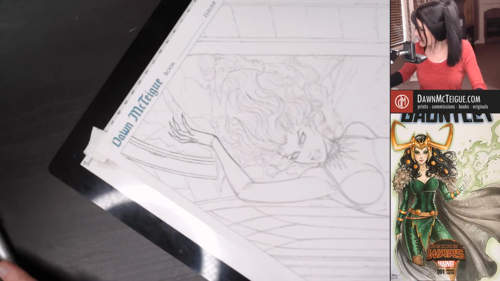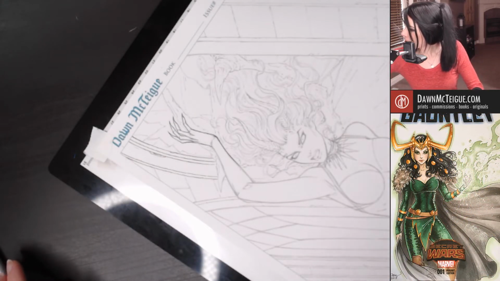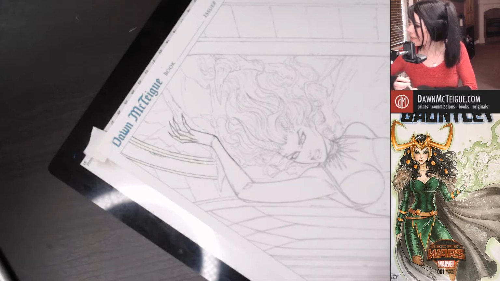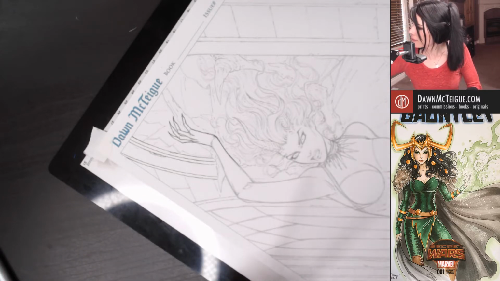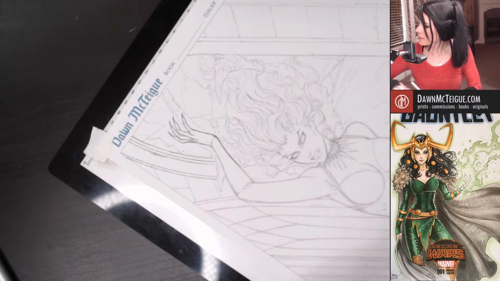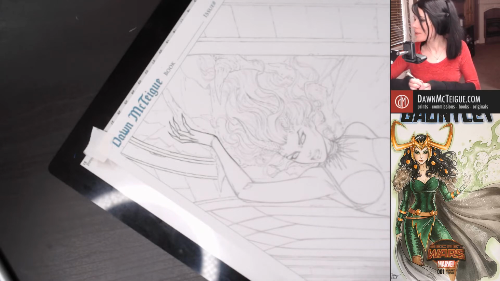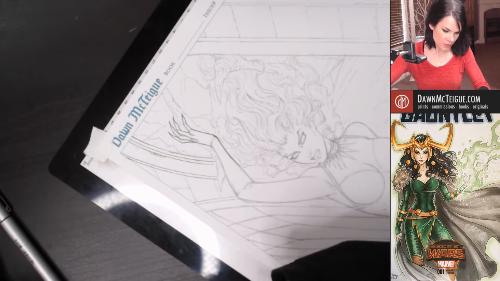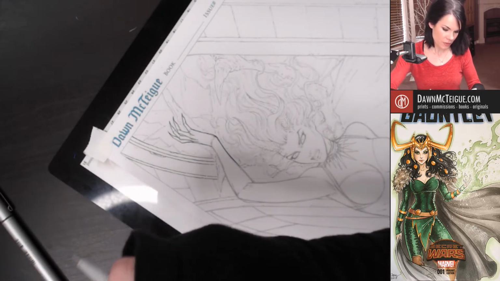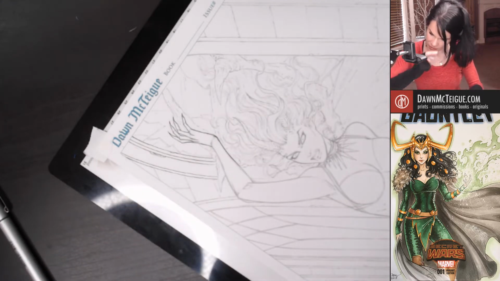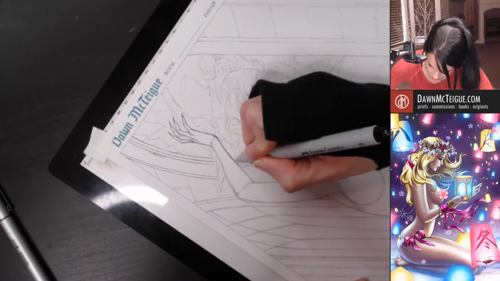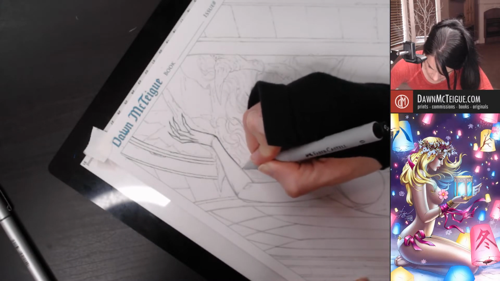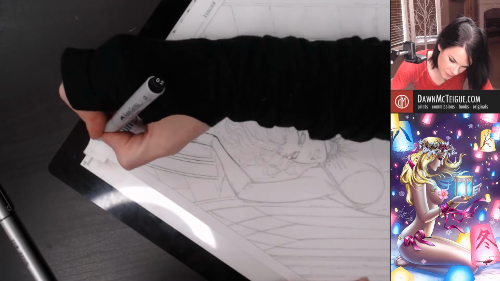No need to apologize at all. Where's my 0.2? God damn it. That's weird. I don't know where my 0.2 pen or 0.1 brush is. That's odd. All right, I'll just switch to Faber-Castell. Come on.